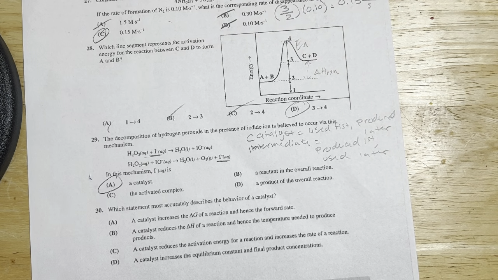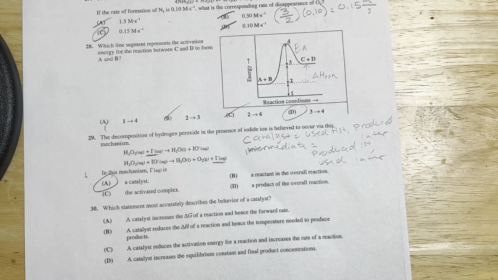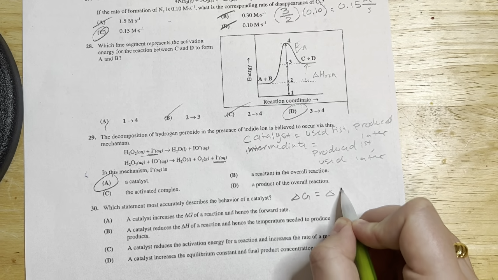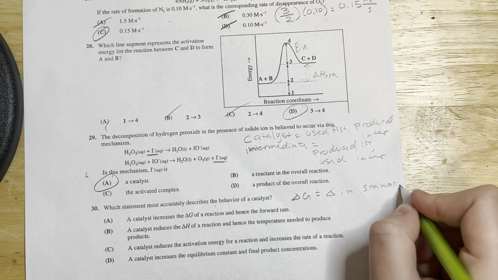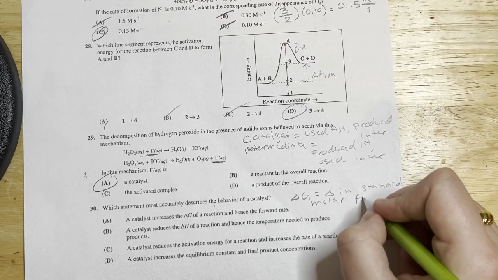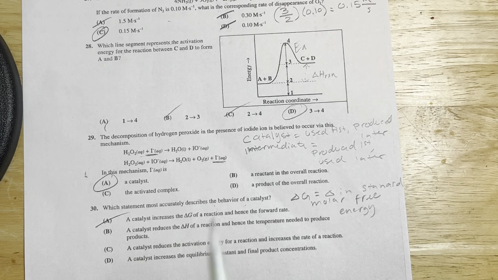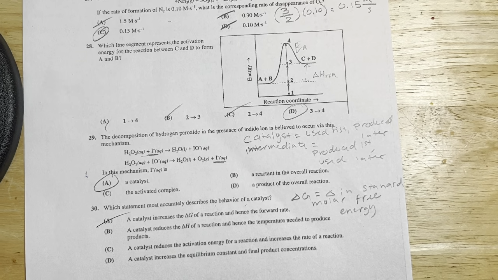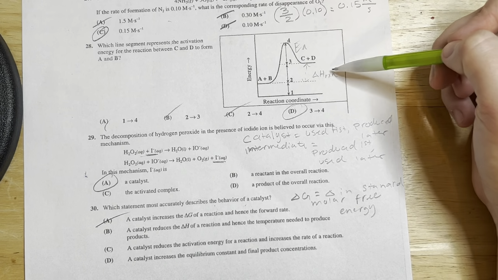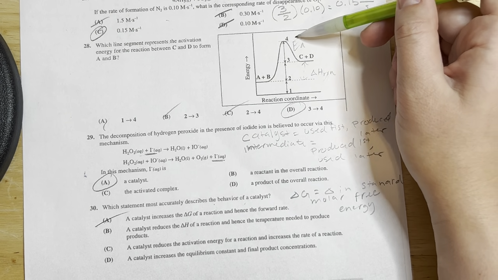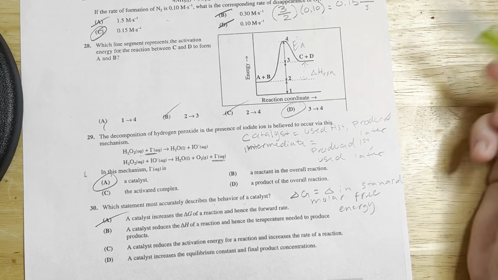30, which statement most accurately describes the behavior of a catalyst? Continuing on, a catalyst increases the delta G of reaction and hence the forward rate. Delta G is the change in standard molar free energy. And that's not what a catalyst is dealing with. A catalyst reduces the delta H of reaction and hence the temperature needed to produce the products. So we showed here that this is the delta H of the reaction, and I mentioned that the catalyst lowers the activation energy. So that's this bump here, not this portion.